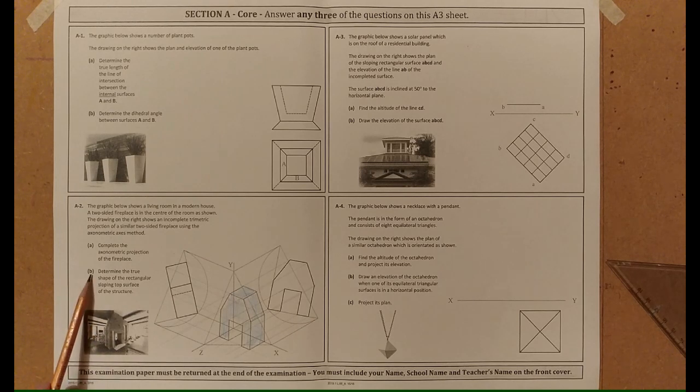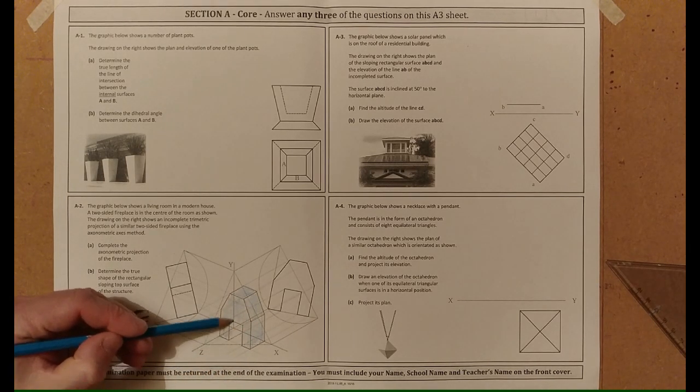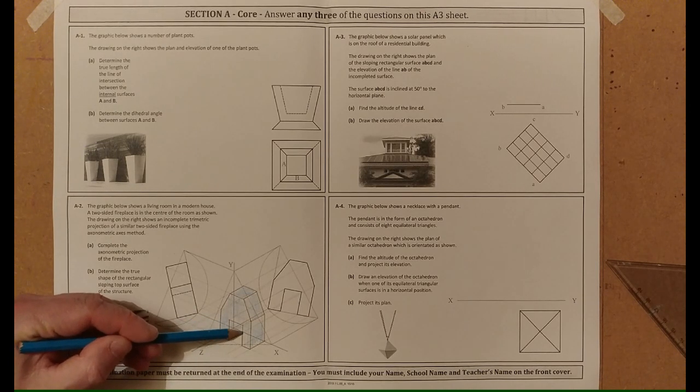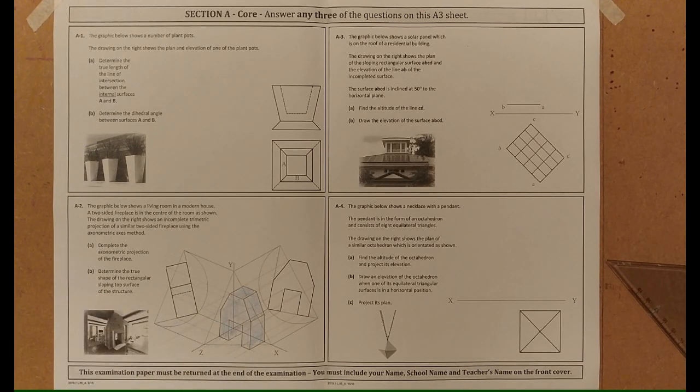Okay, so moving on to part B. Now that we have the fireplace in place, sorry, just cover that bit in there as well. Determine the true shape of the rectangle sloping top surface of the structure. So this rectangle sloping top surface here, we want to see the true shape.